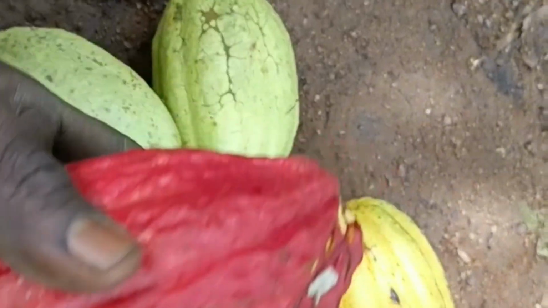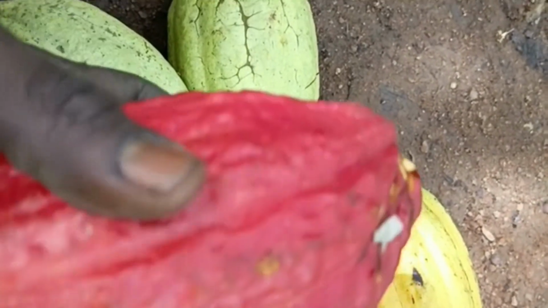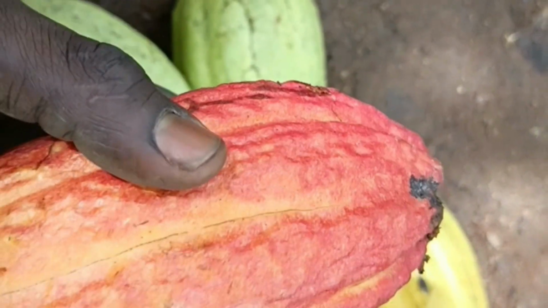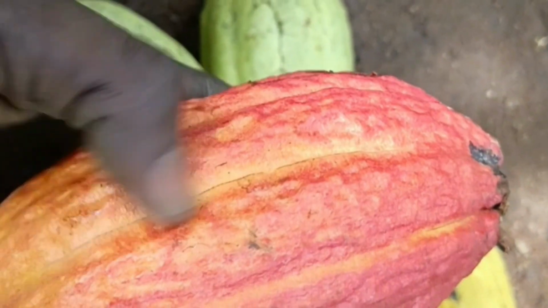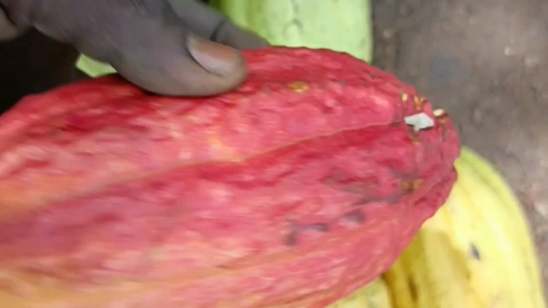And how do you identify the one that is fully ripe and fully mature for you to harvest? Look at this line. When you notice this on a Trinitario cacao pod, it tells you that the cacao is fully ripe and is ready to be harvested. Yes, this is Trinitario cacao. And this one is also Trinitario as well. In fact, I harvested the two on the same tree.